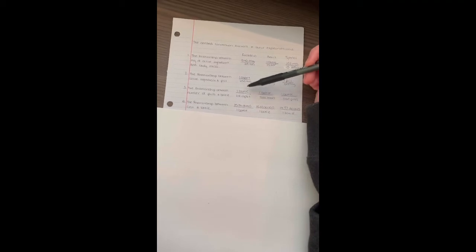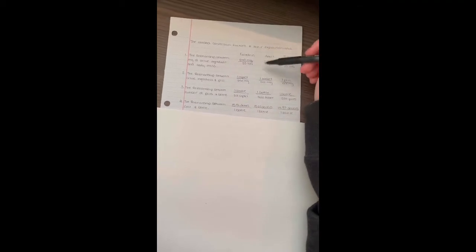Next, we have the relationship between the number of pills in the bottle. So for Excedrin, we have a 200 caplet bottle. For Advil, we have 300 tablets in one bottle, and then we have 250 pills in one bottle for Tylenol.